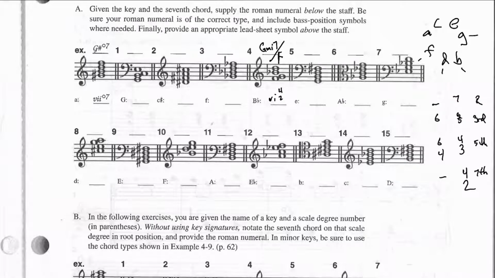That's about as chewy as it gets right there. If you can do that, you're in good shape. Remember the steps. Determine the root. Determine the quality. You determine the root and the quality, you determine the lead sheet symbol. If there's something other than the root in the bass, then add that under the slash.